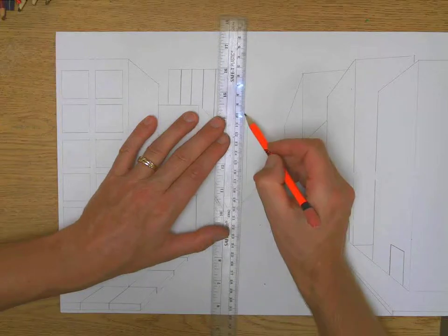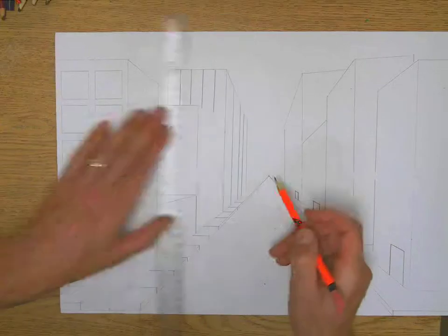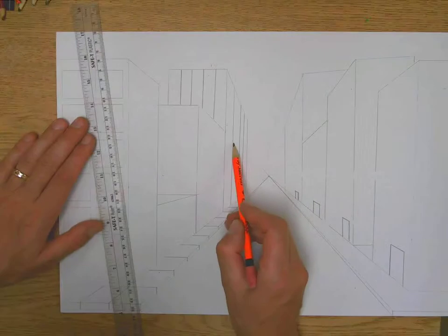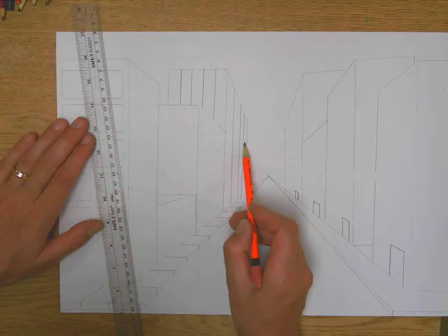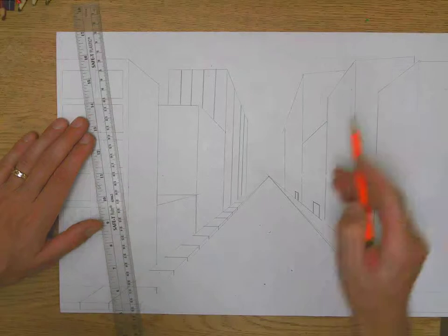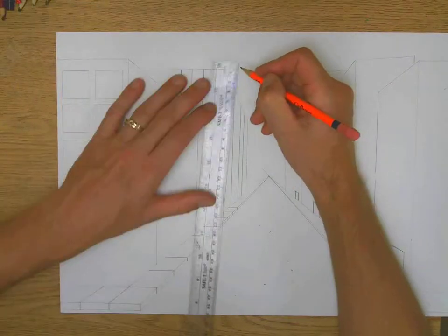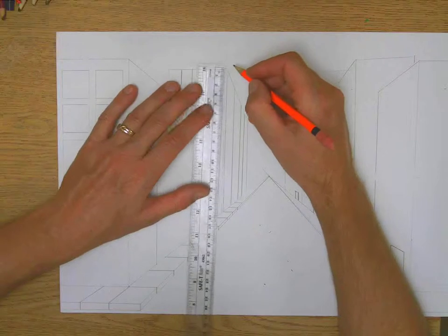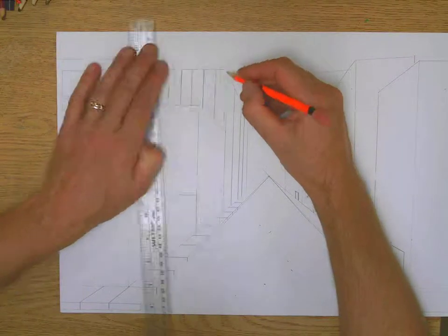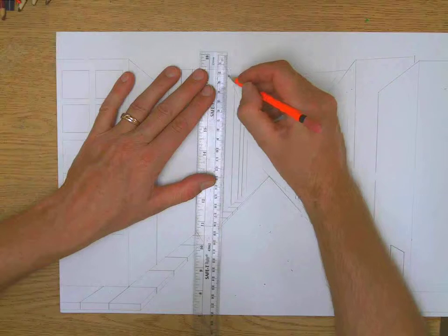And I can get 3 in here. Maybe you can only get 2. Notice as they get further back, they get smaller. They get closer together. Okay, now I'm going to separate these windows. This is the corner of the building, and I'm going to darken this in.